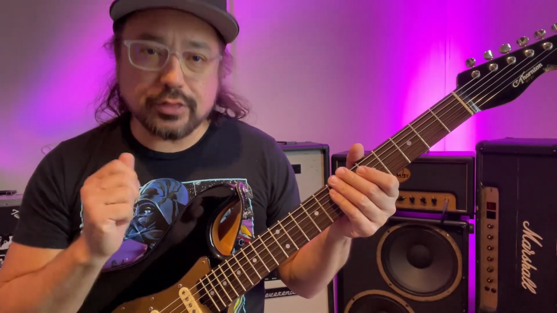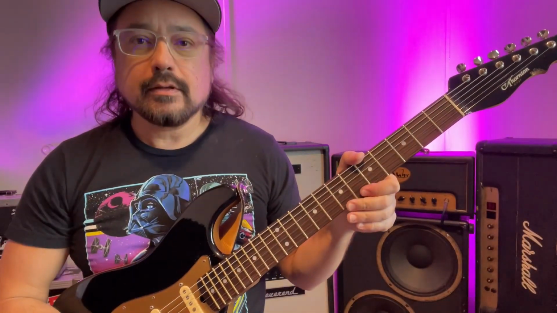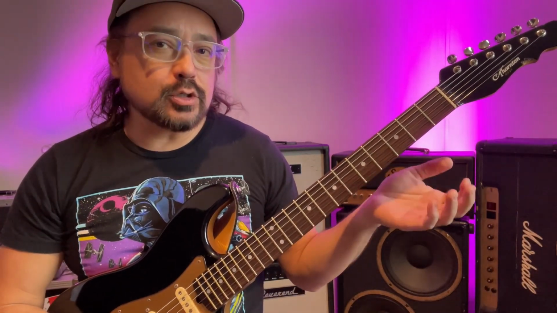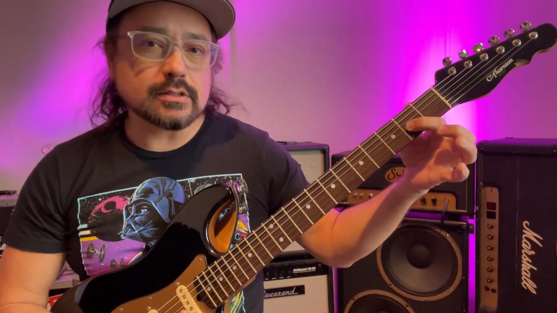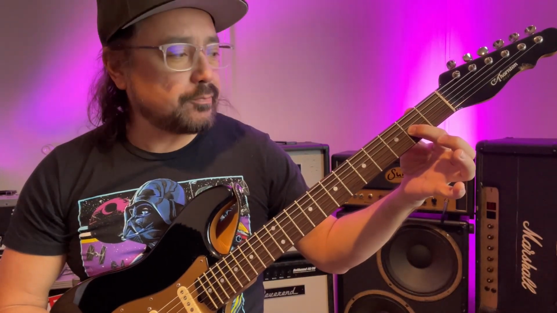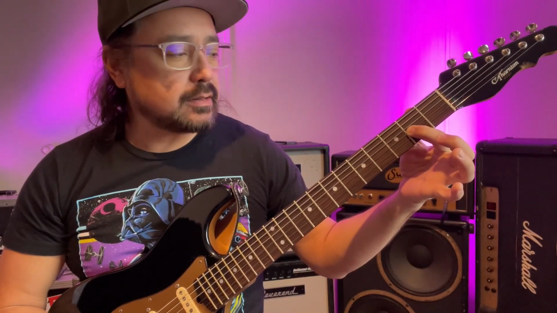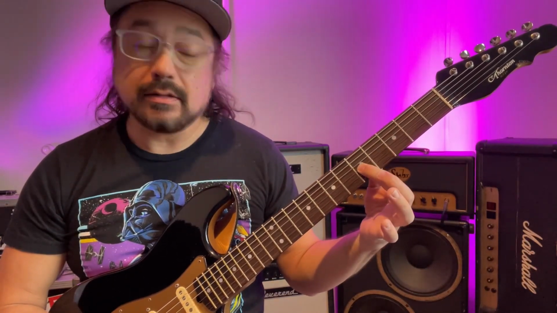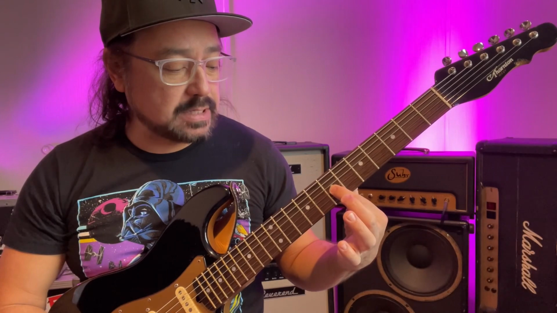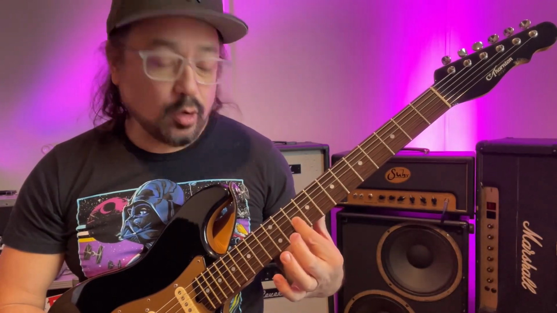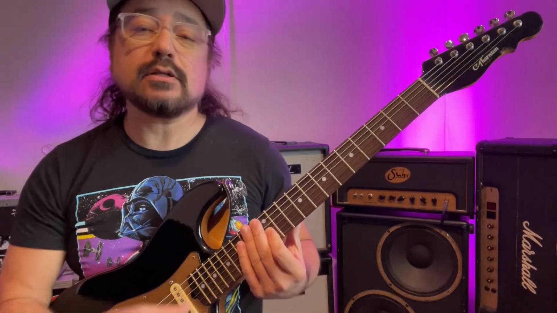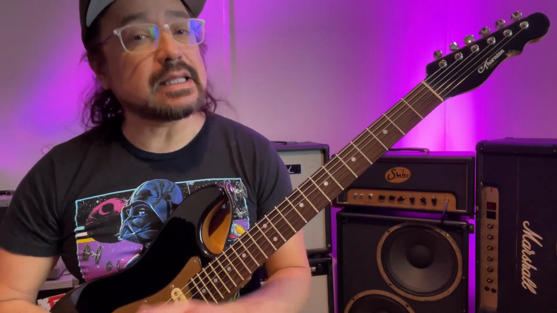Now let's do this along the 3rd string. Open 3rd string is G. The next note in the musical alphabet is A. That's a whole step up from G. That's 2nd fret. And then we have whole step up to B, half step to C, whole step to D, whole step to E, half step to F, whole step to G. And when we play those notes in succession, that's known as a G Mixolydian scale.